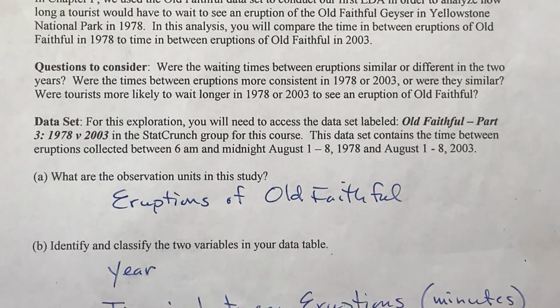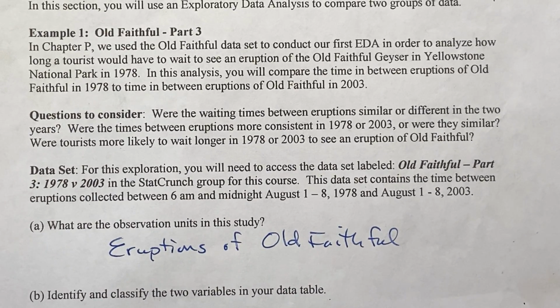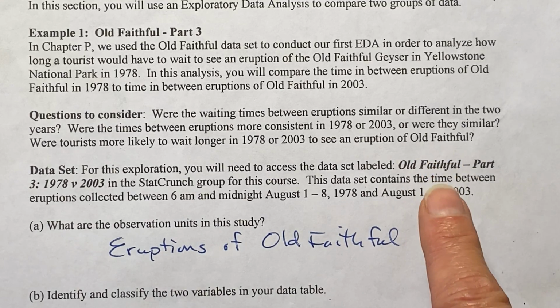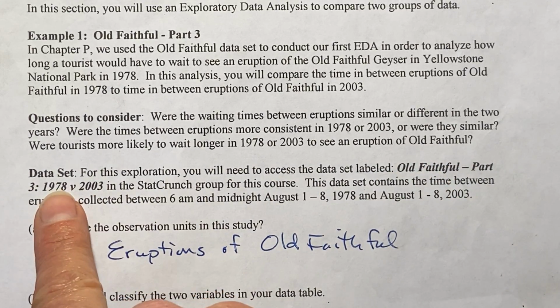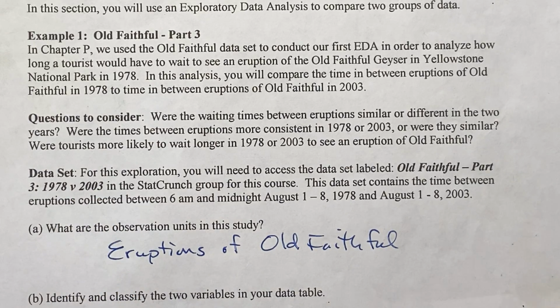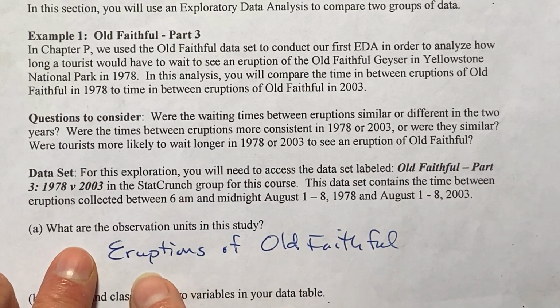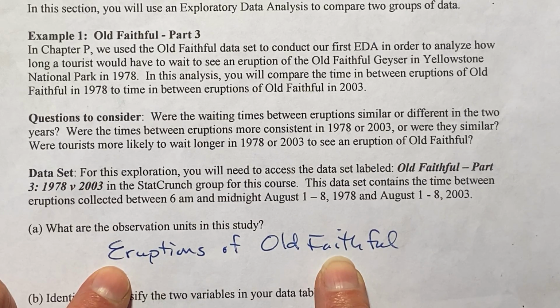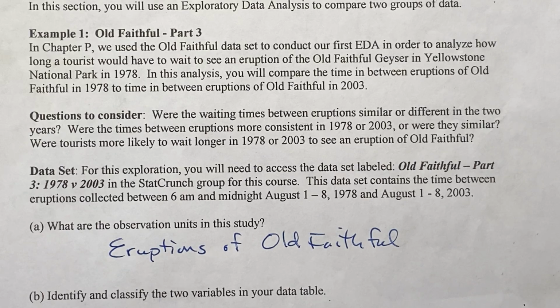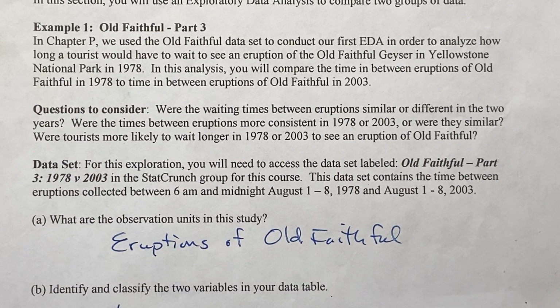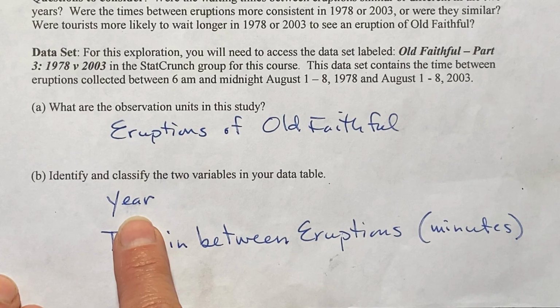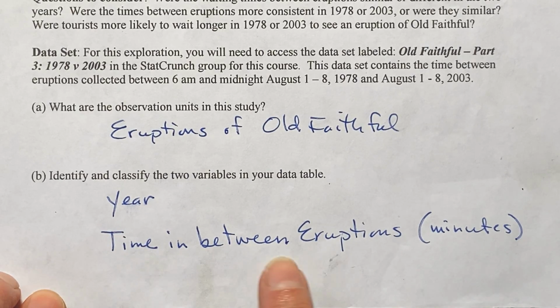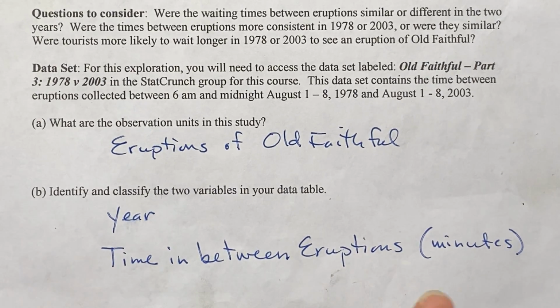So we're going to go to StatCrunch, and I'm going to open it up. It's called Old Faithful, Part 3, 1978 versus 2003. I'll bring it up on the screen here in a sec. The observational units that we're looking at are the eruptions of our Old Faithful geyser. Okay, so 2 variables in the table that we will be looking at will be the year and the time in between eruptions. We looked at this earlier in the year.